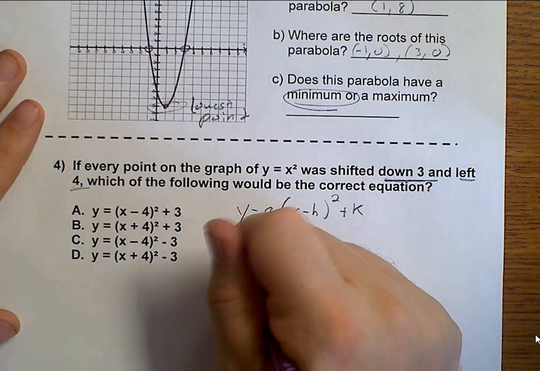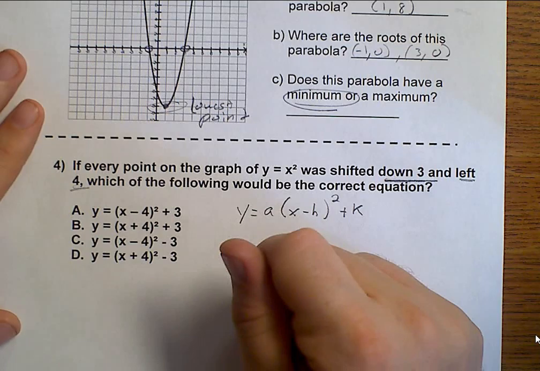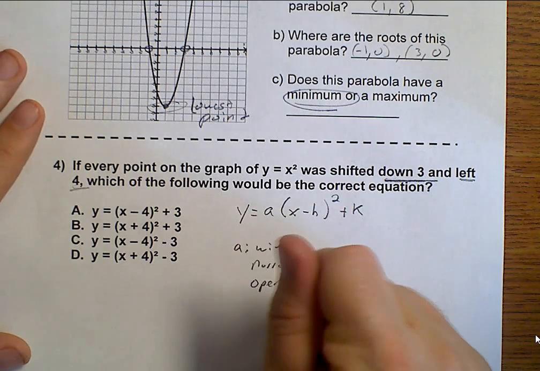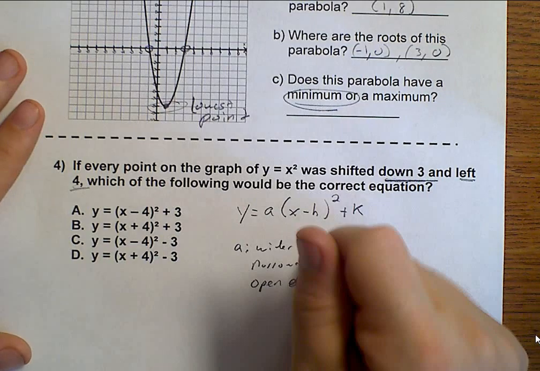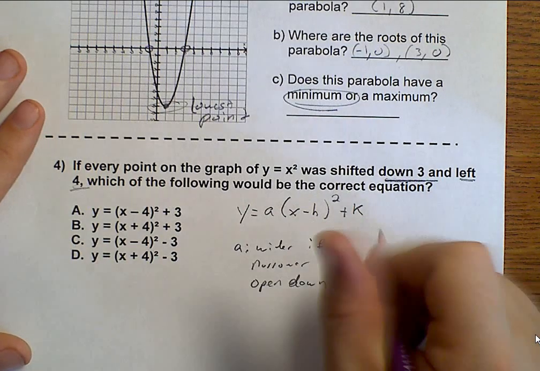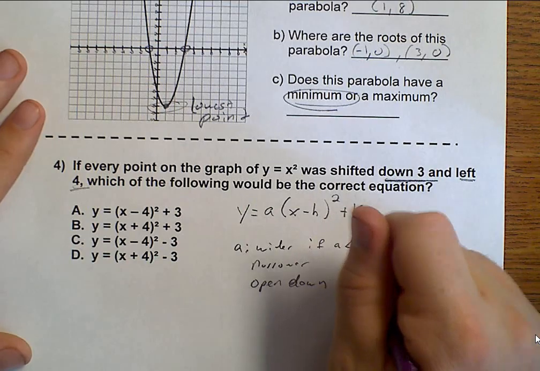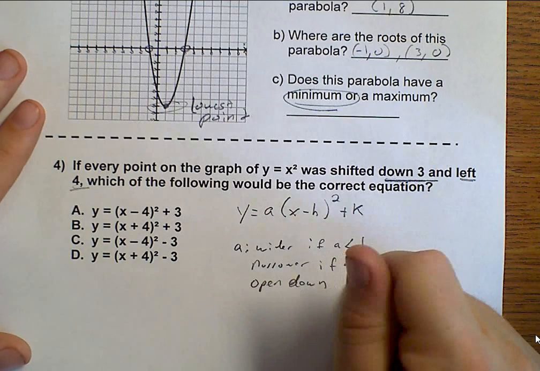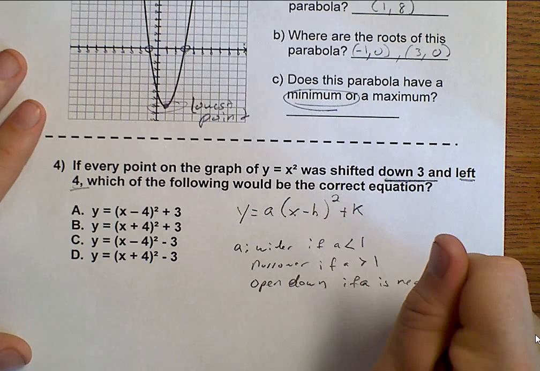Where a will make it wider, narrower, or possibly open down. Wider if a is less than 1, narrower if a is greater than 1, and open down if a is negative.